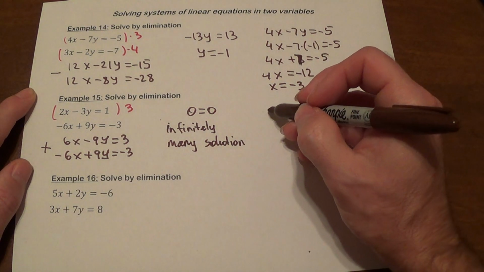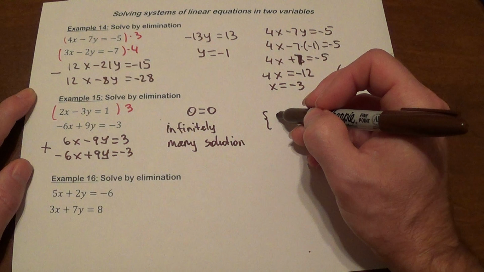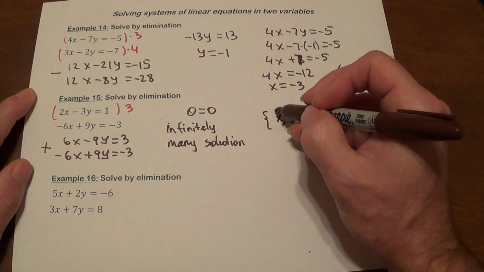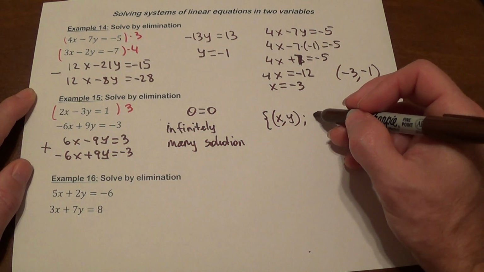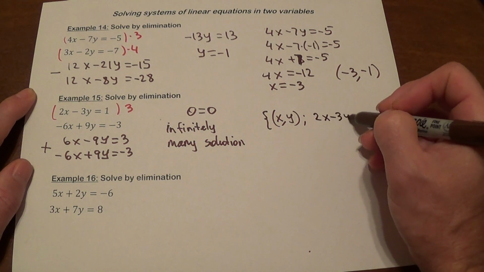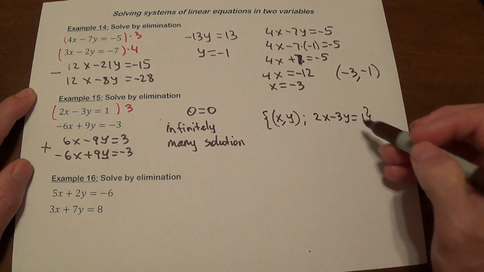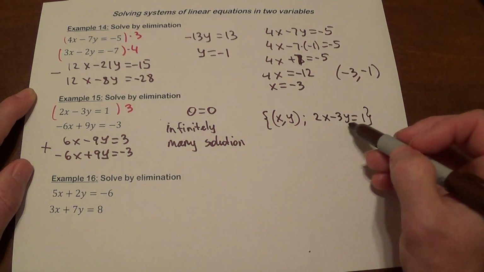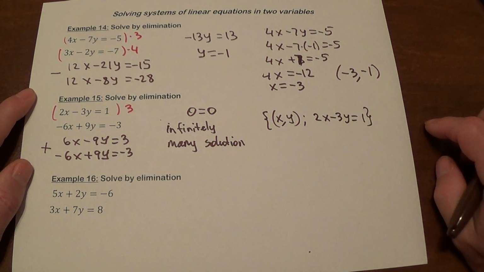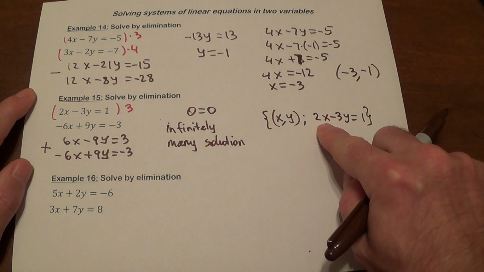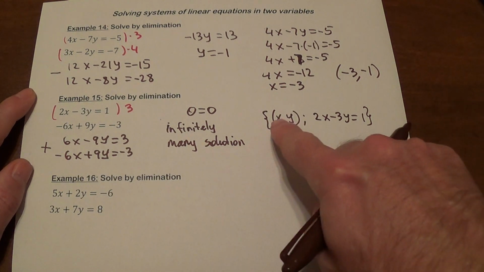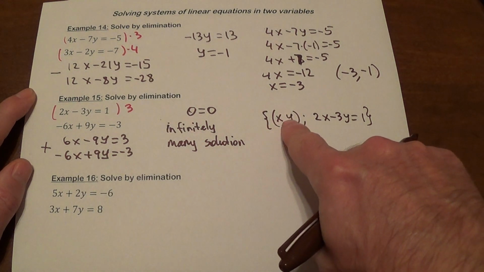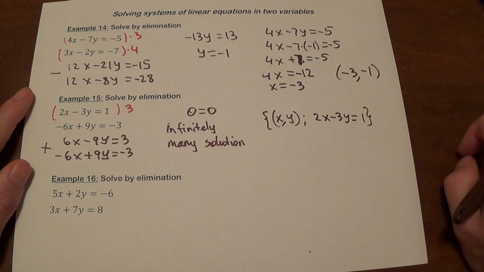What you can write your solution as is a pair of x and y, such that the relationship is 2x minus 3y equals 1, because that tells you there's a certain relationship between x and y that you have to adhere to. If I pick a value of x, plug it in here, I can find the corresponding value of y, and I can also do it vice versa. So this tells us it can be any pair of x and y that satisfies this equation.